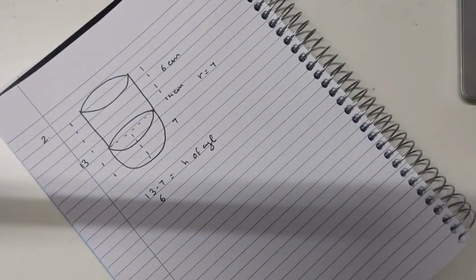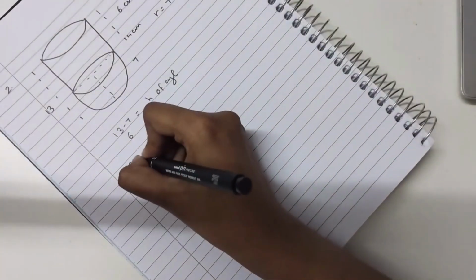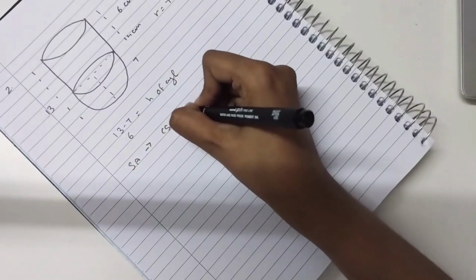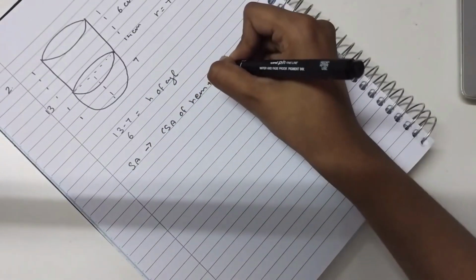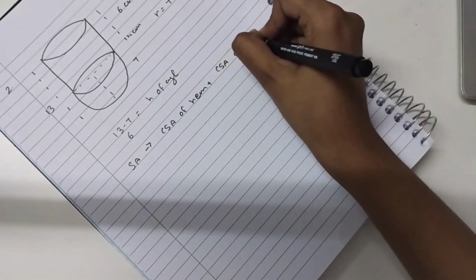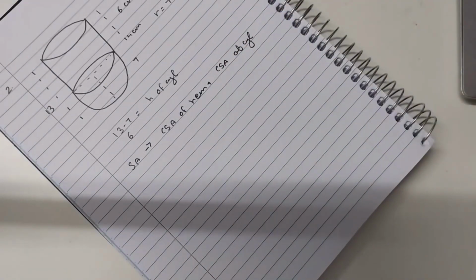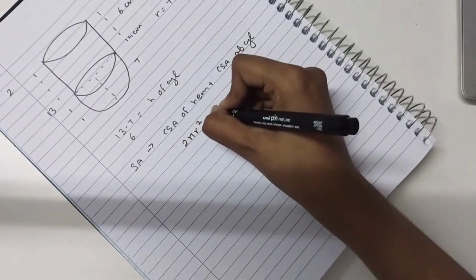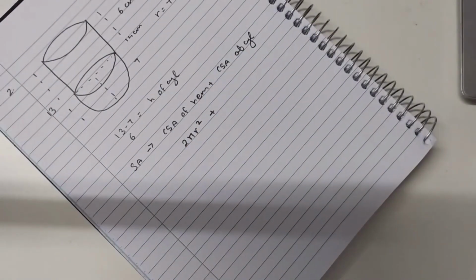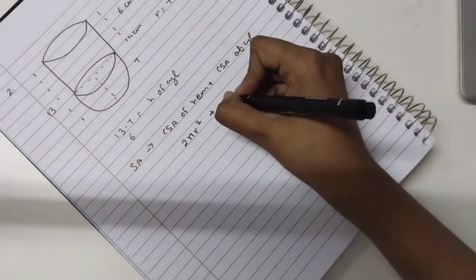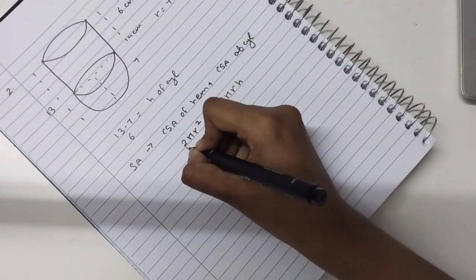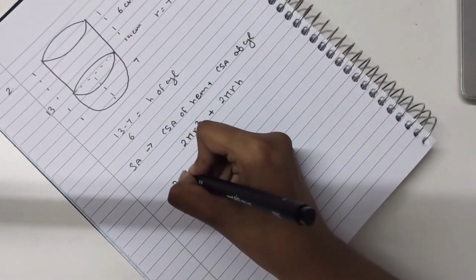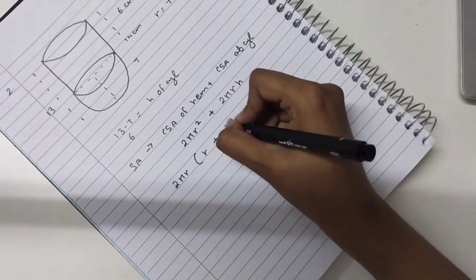They're asking us to find the inner surface area of the vessel. The inner surface area of the vessel would be the CSA of the hemisphere plus the CSA of the cylinder. We know that the formula for the curved surface area of a hemisphere is 2 pi r squared, plus the CSA formula for the cylinder, 2 pi r h. Here we can take 2 pi r common outside. So 2 pi r, and on the inside we'll have r plus h.